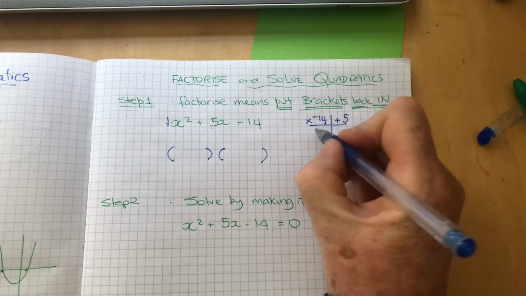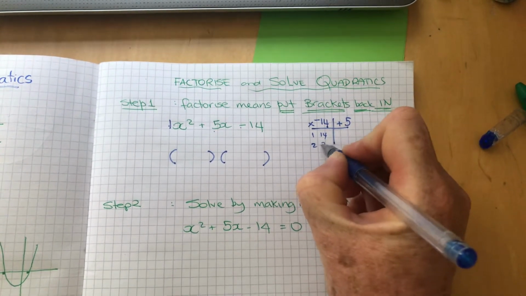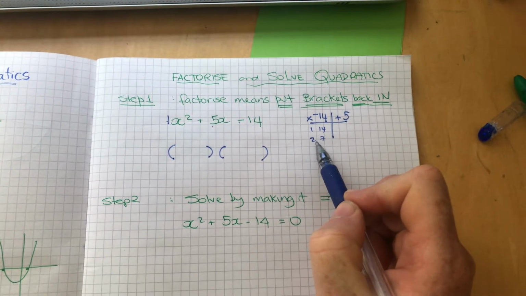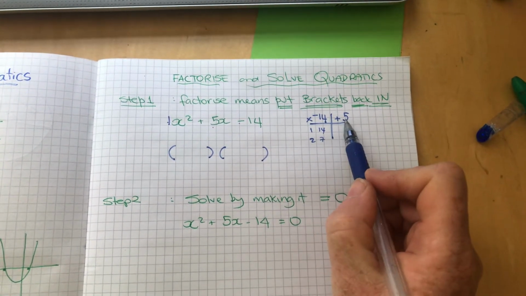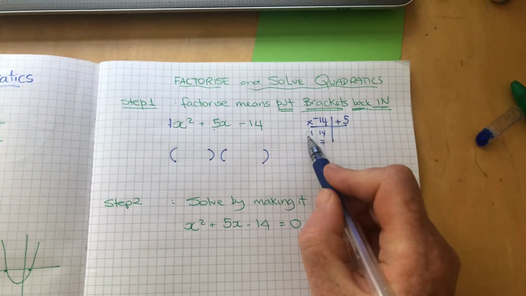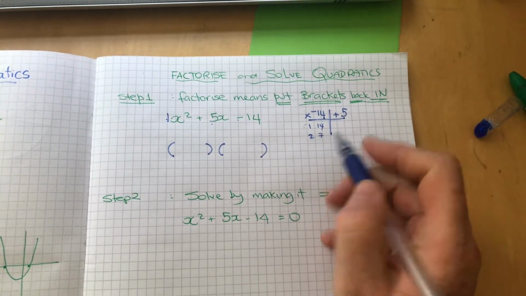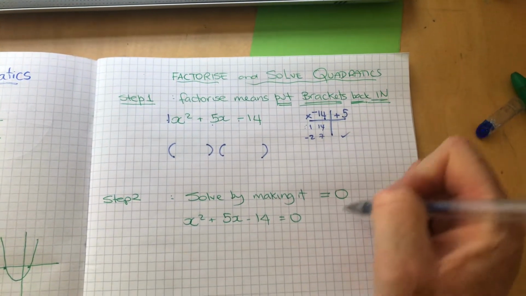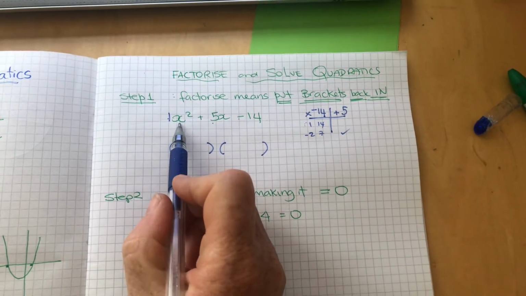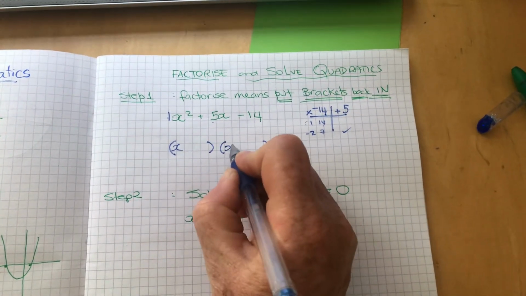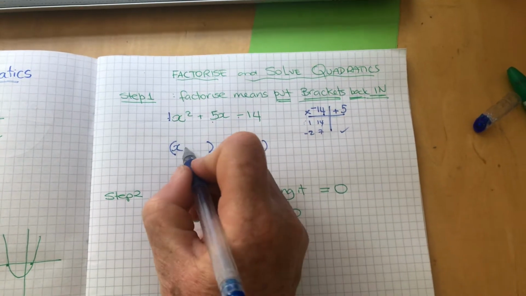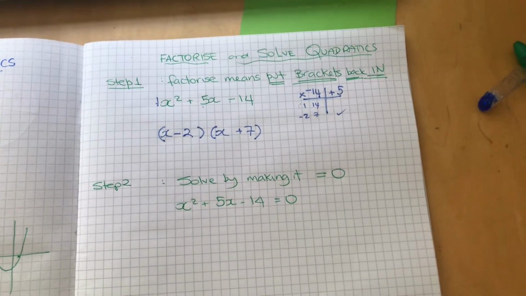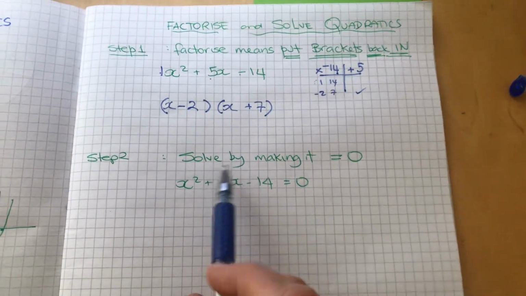So we list out the multiples of 14, 1 by 14, 2 by 7, and that's it. To make a negative number, one of these will have to be negative. So we want to make 5. This is never going to make 5, so we're not going to bother. 7 minus 2 will make 5 and will also make negative 14. So that's our choice. X squared is made by doing x times x. These are our two numbers, so we have minus 2 and positive 7. There it is, factorised.